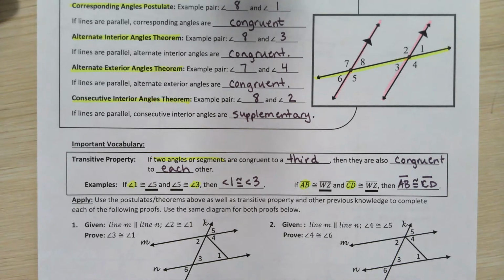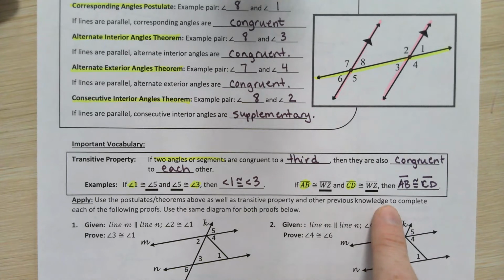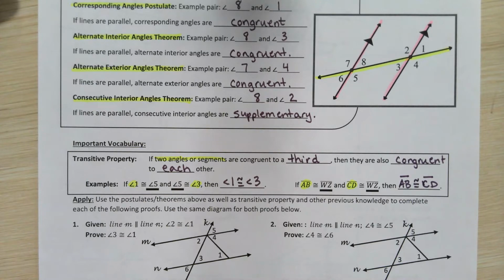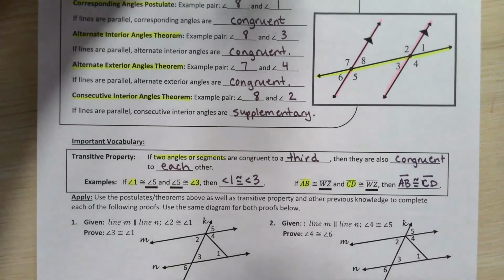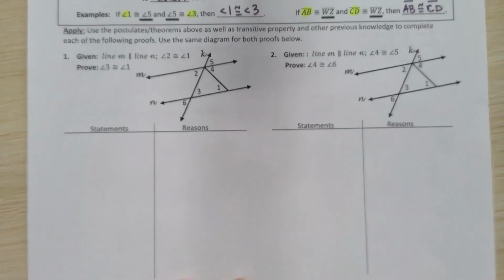So we're going to be on the lookout for the postulates or theorems that we reviewed at the top, as well as the transitive property. And then they're saying we're also going to have some other previous knowledge, so we'll have to see what that is, that's going to help us to complete our proofs. These two proofs have exactly the same diagram, but they have different given information, and they have different prove statements, which means what we know is different and our goal is different. We're just using the same diagram for both, kind of like we did with our congruent triangles. All right, let's go ahead and jump in and see if we can talk about some proof strategy.